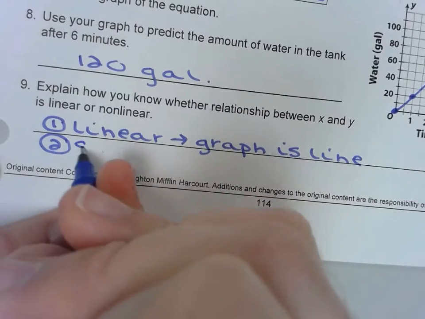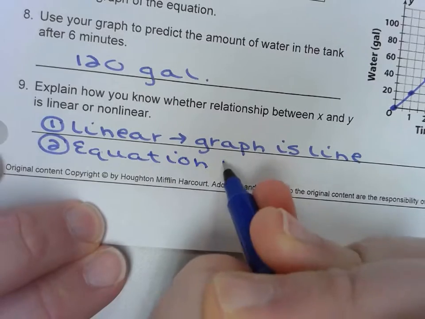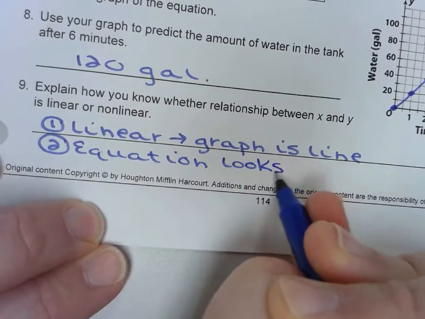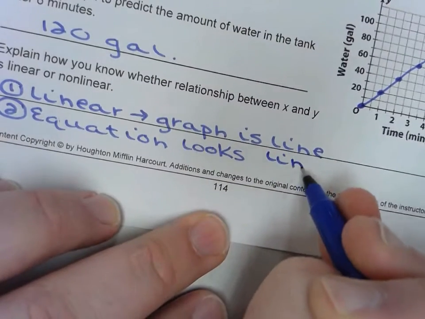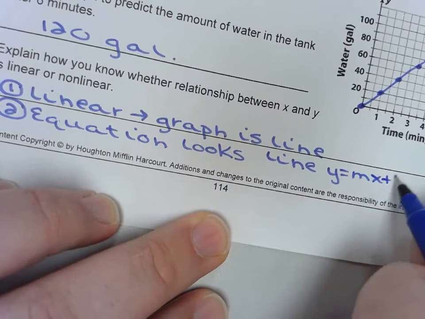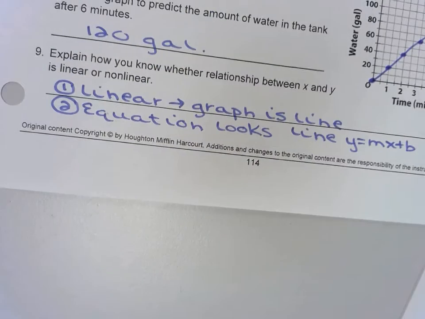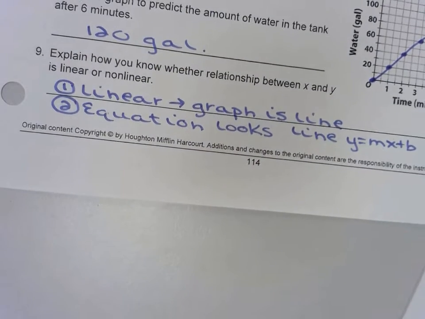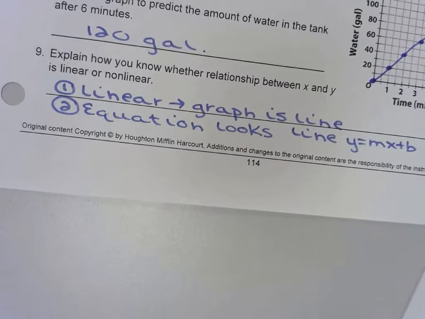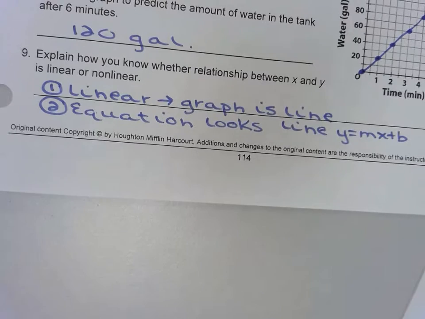The equation looks like y equals mx plus b, like we talked about. Okay, x and y are not squared, so it follows that pattern. And then the last thing, so you can tell it's linear by the graph, you make a line. You can tell it's linear by the equation, if it looks like y equals mx plus b, x and y are not squared or to the third, they're both to the first.